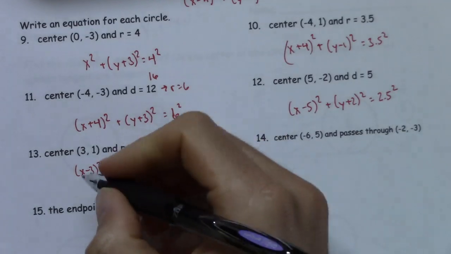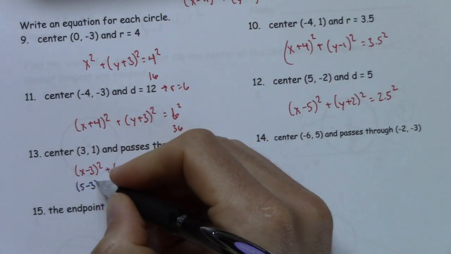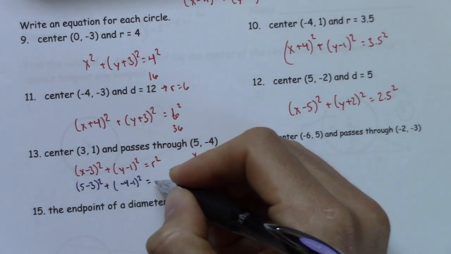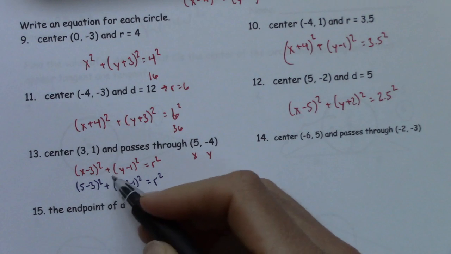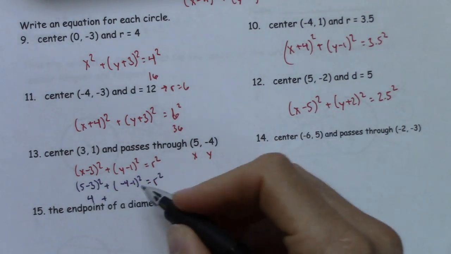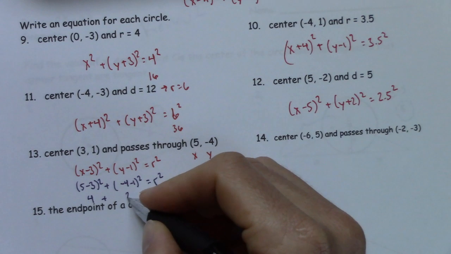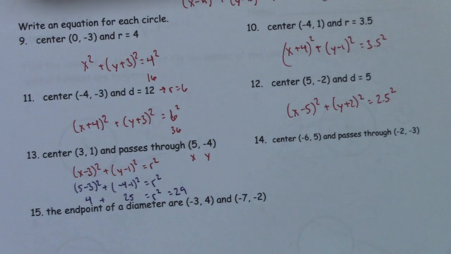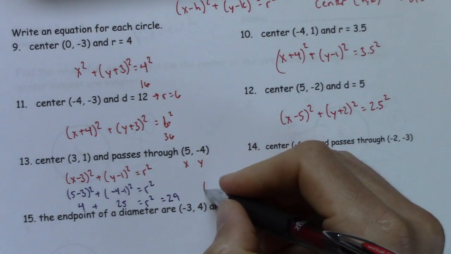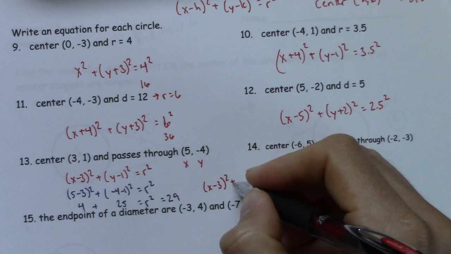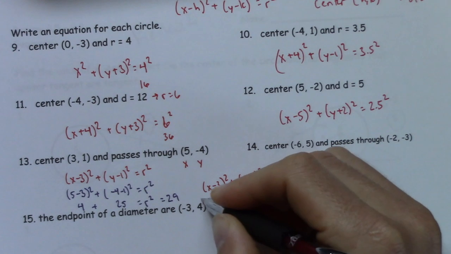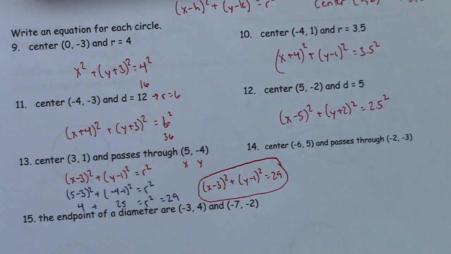So in this particular case, if I do that, I'm going to have (5 − 3)² + (−4 − 1)² = r². 5 minus 3 is 2. 2 squared is 4. Negative 4 minus 1 is negative 5. Square that, you get 25, which means r² is equal to 29. And I can write my final answer as (x − 3)² + (y − 1)² = 29. Notice I didn't mess with writing it as a number squared because the square root of 29 isn't nice. So I'm just going to leave it as is.